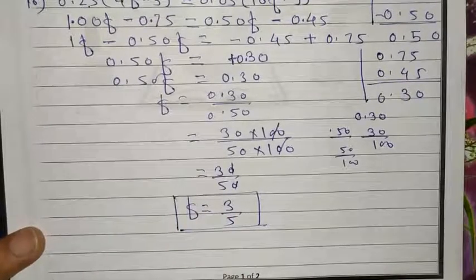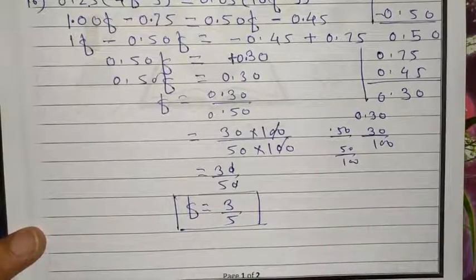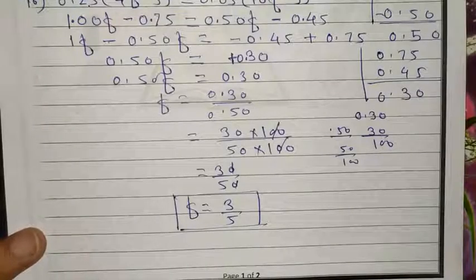So the f value is 3 upon 5. This is our answer. And in this question I suggest you, if you are weak in the decimal point calculation, then you have to practice in rough, so that you will not have any confusion, or you just comment and I will help you.